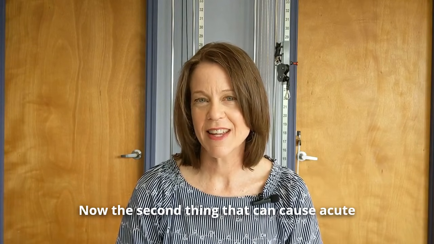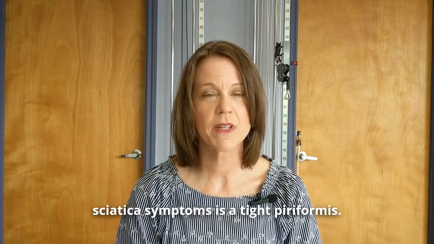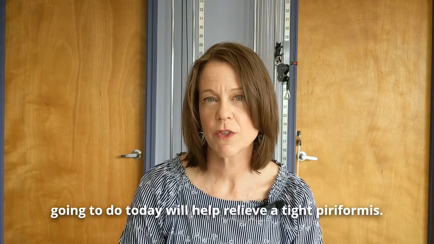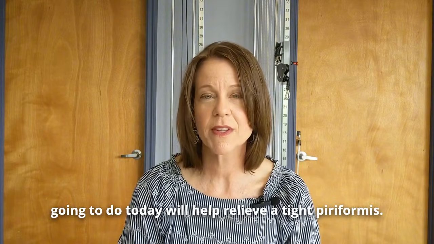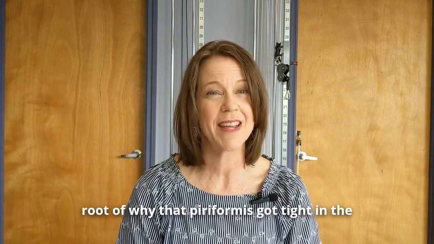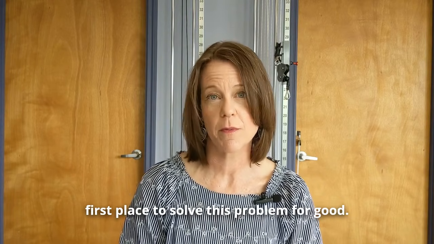Now, the second thing that can cause acute sciatica symptoms is a tight piriformis. Now, I'm going to tell you that the massage we're going to do today will help relieve a tight piriformis. However, it is critical that you get to the root of why that piriformis got tight in the first place to solve this problem for good.